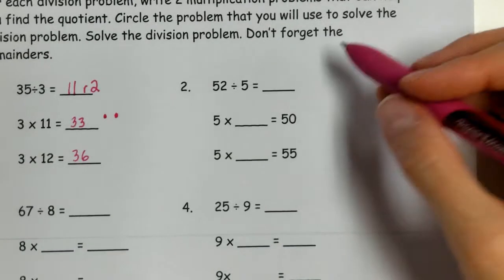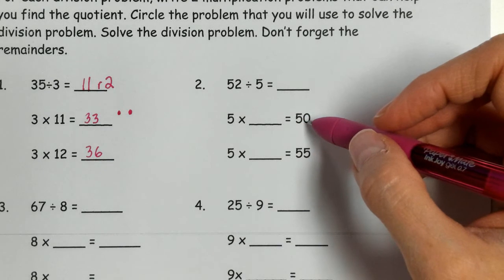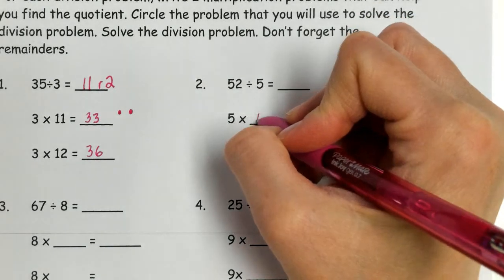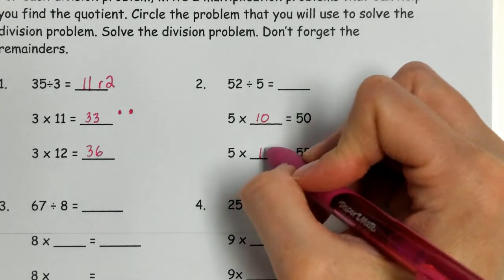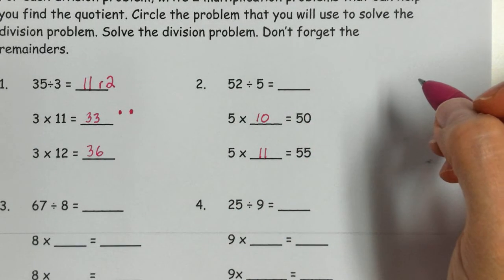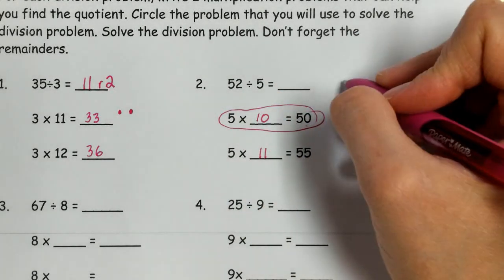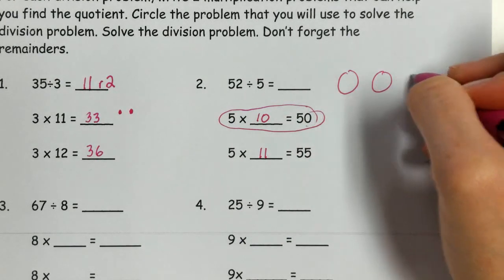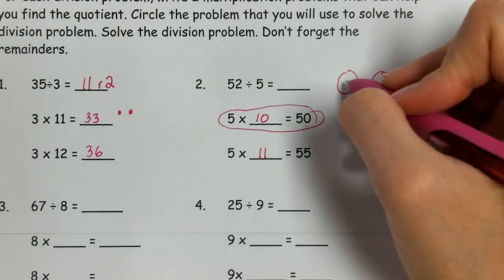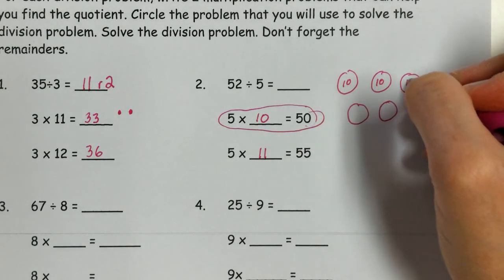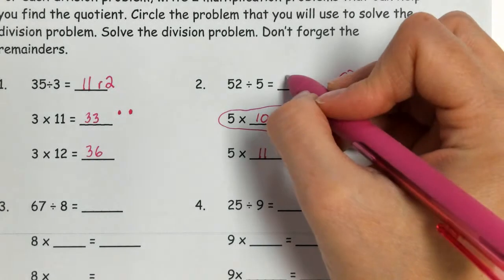All right, let's look at 52 divided by 5. 5 times what number is 50? 10. 5 times what number is 55? 11. Which of these am I going to use to solve this problem? 10. I'm going to use this one to solve the problem. So what that means is I have 5 groups, and I put 10 in each group.